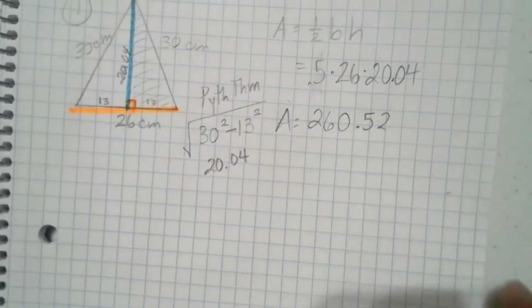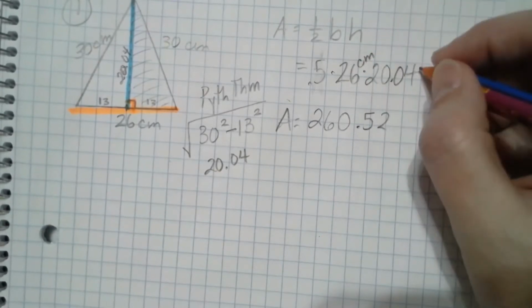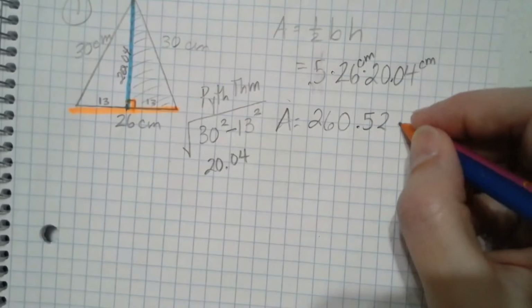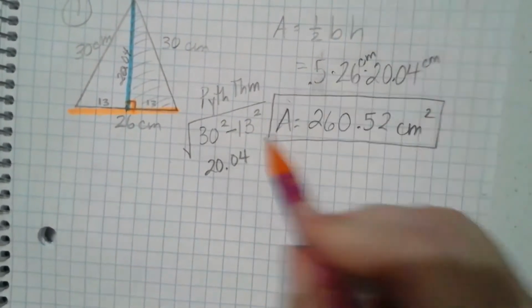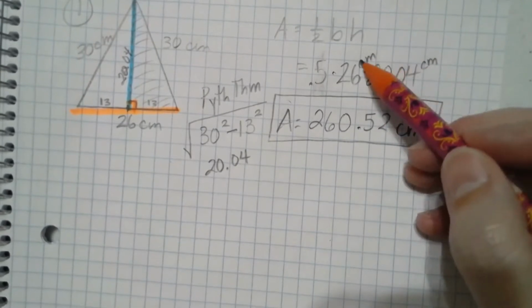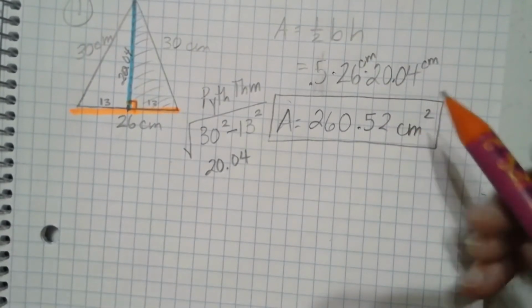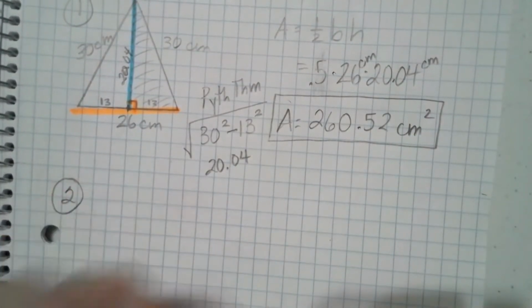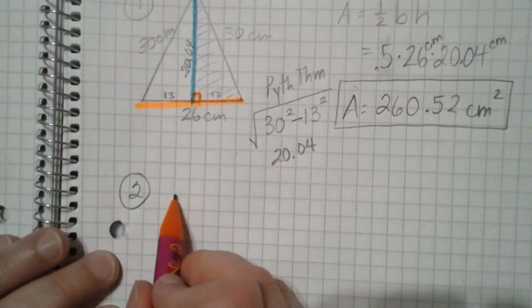351.52. And I didn't put my labels in here like I did yesterday, so this was 26 centimeters, and 27.04 centimeters. And so when we have both of those, we're going to get centimeters squared as our final answer. So if you don't want to write in those centimeters, just know that you're going to put centimeters squared or inches squared or whatever onto your final answer. Cool? All right, so one more kind of like this.